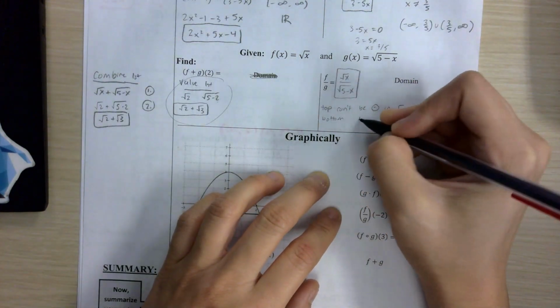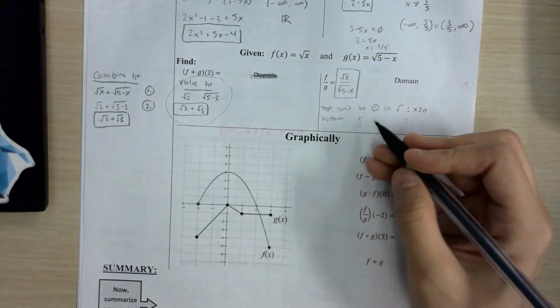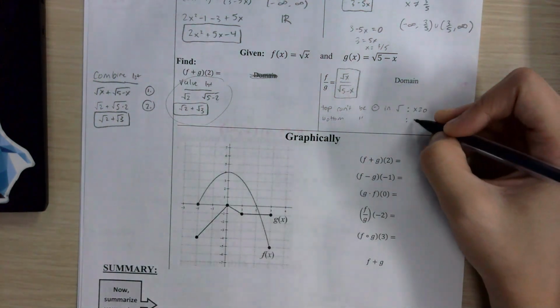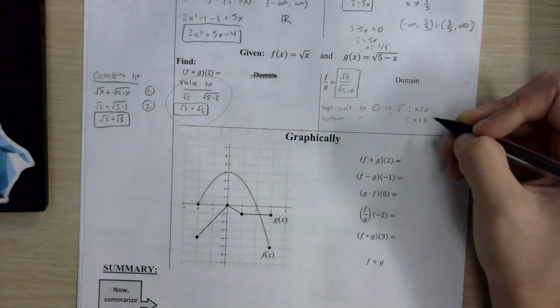Bottom, same thing. That little quote just means same thing. You can write it again. So x has to be less than or equal to 5.